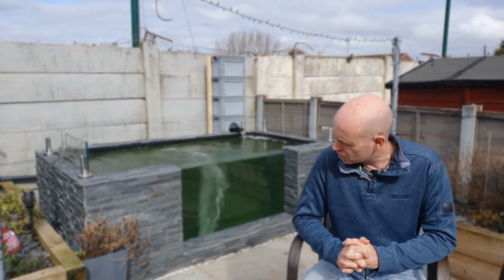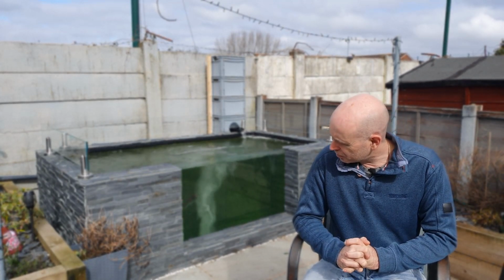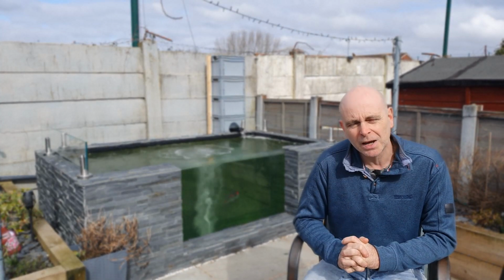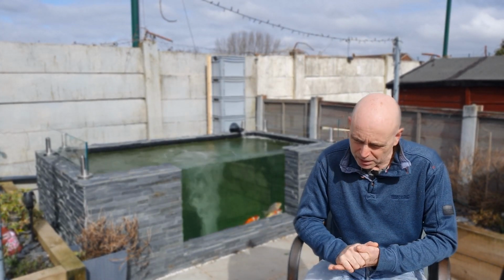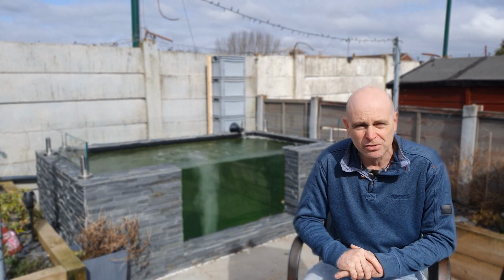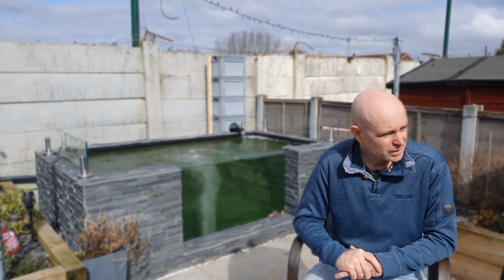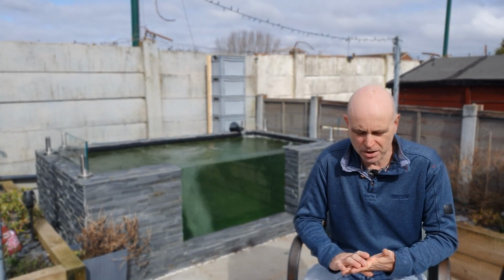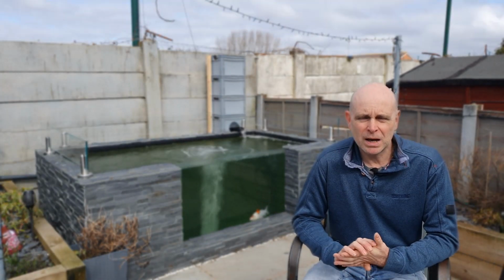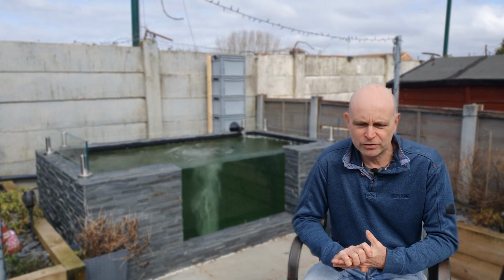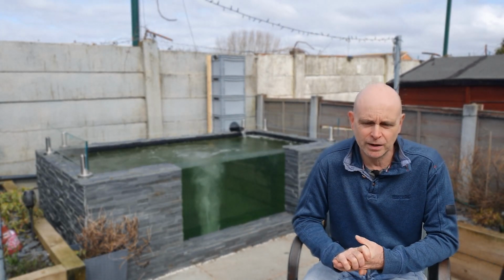So I'm waffling a bit, but to bring it round now and get back to koi. We measure GH in the koi pond environment. You can measure it in milligrams per litre. More common is degrees of hardness. Now 1 milligram per litre is the same as 1 ppm, and 1 ppm is the same as 0.05603 degrees hardness.